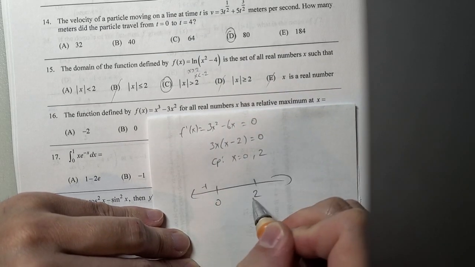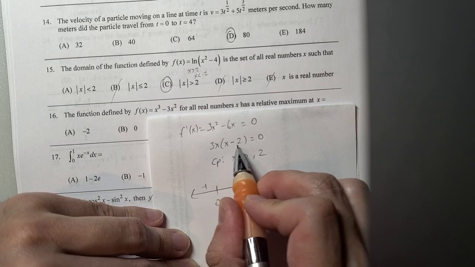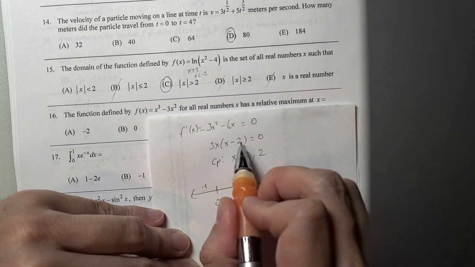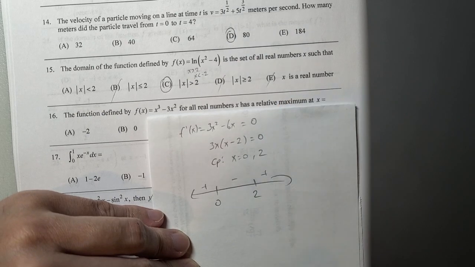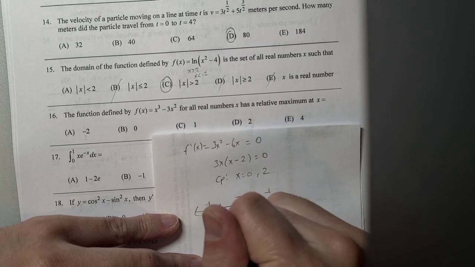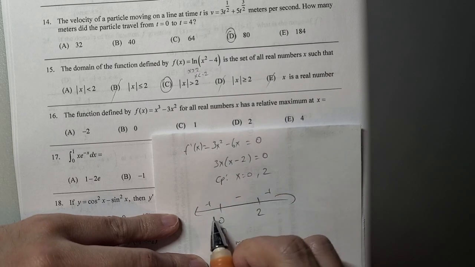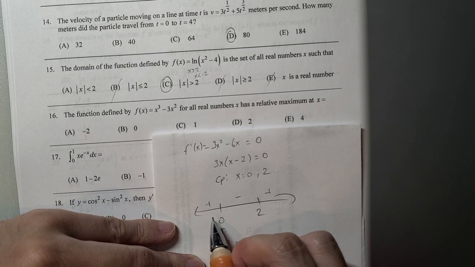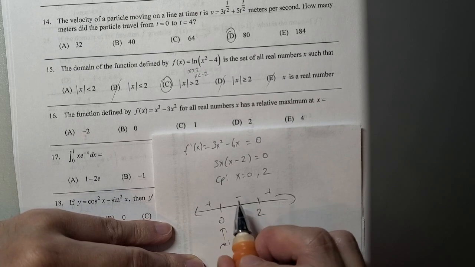Plug in a number between 0 and 2, like 1: this would be positive, this would be negative, so the sign is negative. Plug in a huge positive number: this is positive, this is positive, this is positive, okay? So we have a relative max at this one because the derivative changed from positive to negative. In other words, f increased and then decreased.